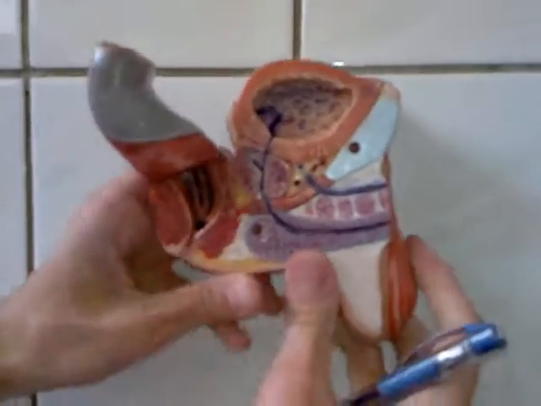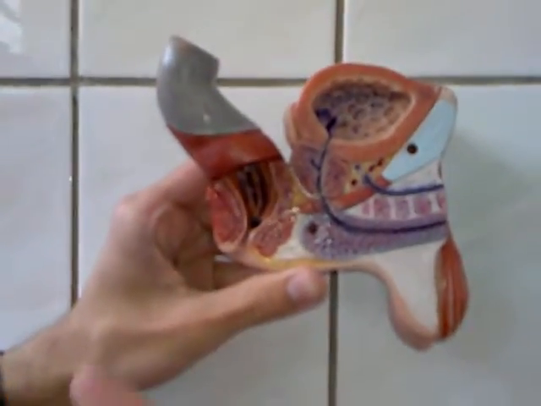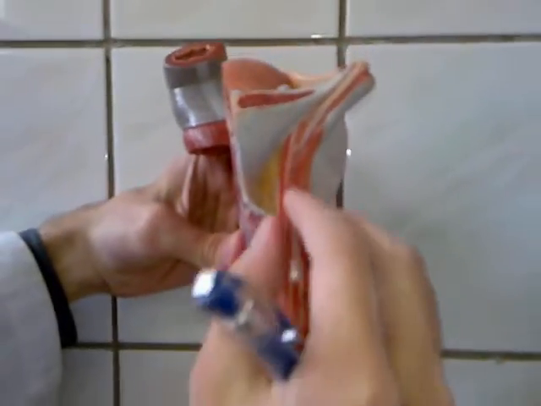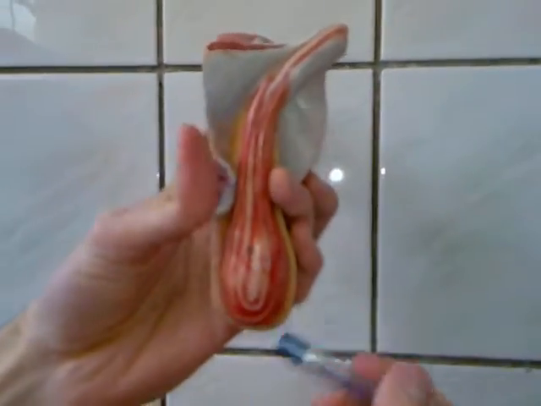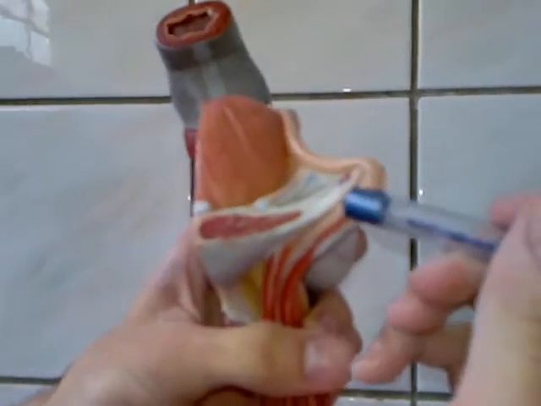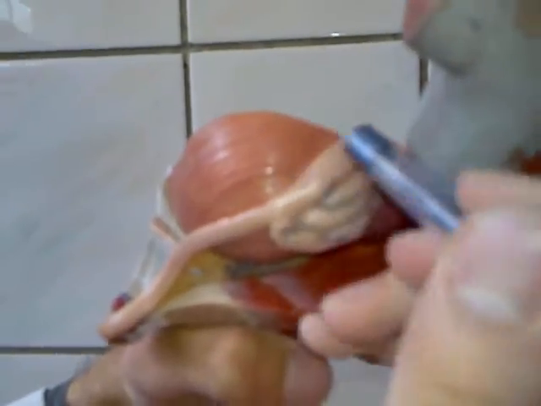Okay, this is a sagittal section showing the left side of the pelvic region. This is the left testis, and going up we have the layers of the spermatic cord. Among them, this is the vas deferens or ductus deferens, going up from the testis, and here it dilates to form the ampulla of the vas deferens.